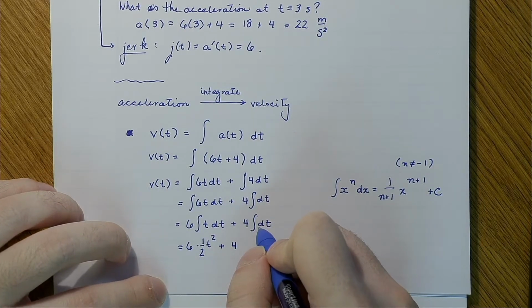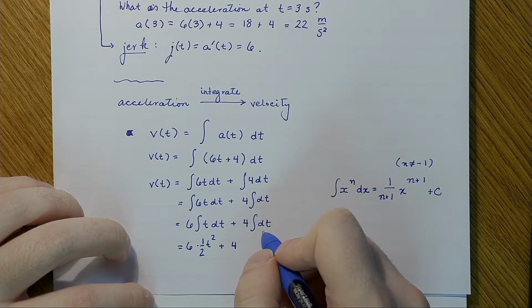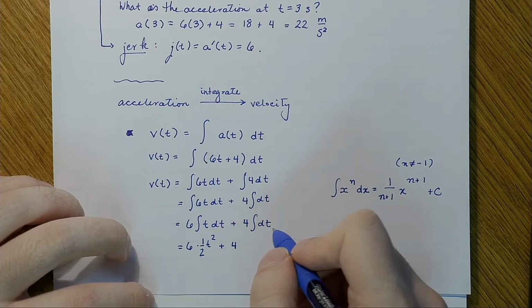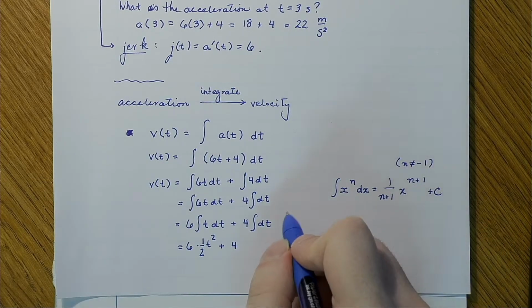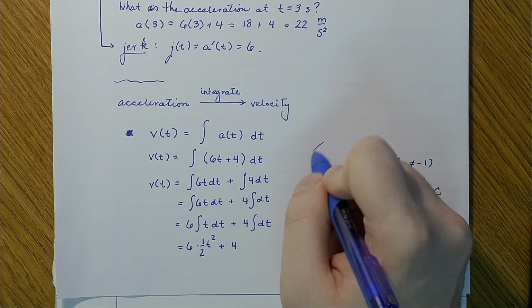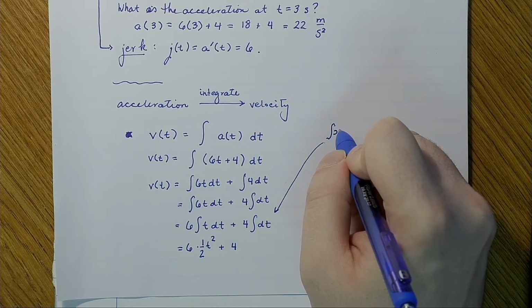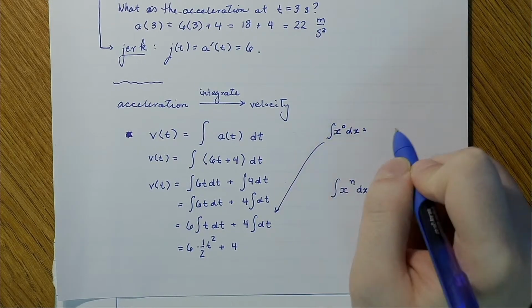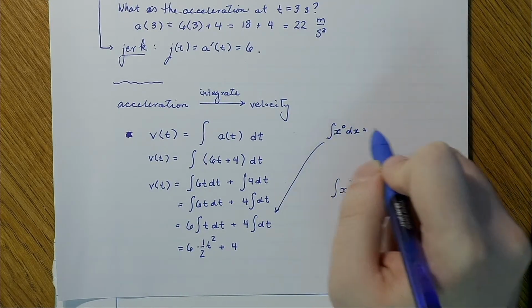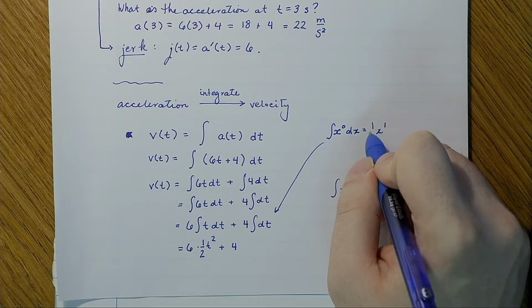This is interesting. So you can think of that as x to the 0. So the 0 goes up to a 1, and then we divide also by the 1 as well.